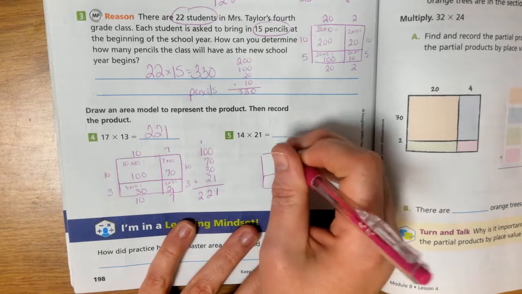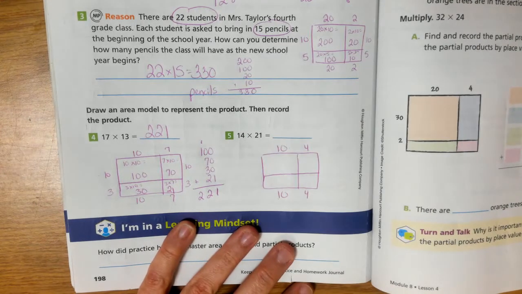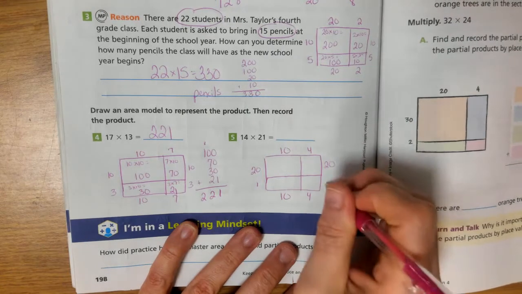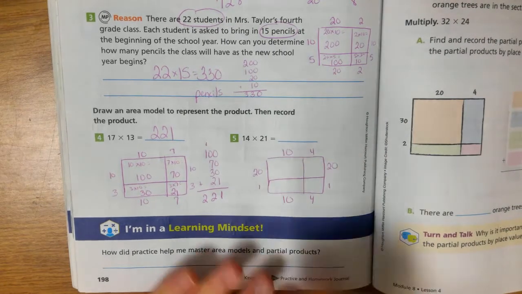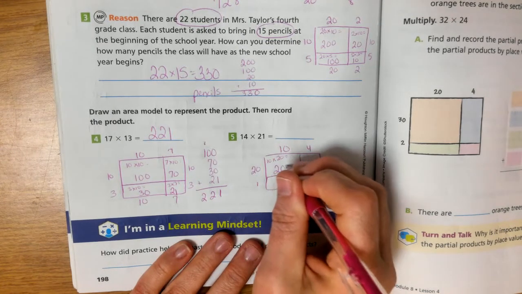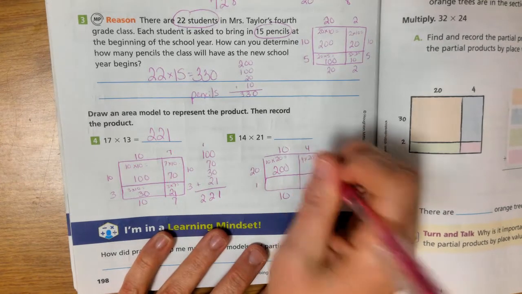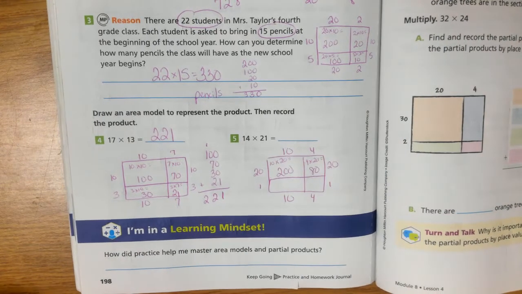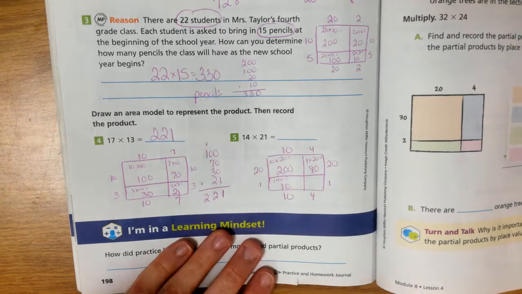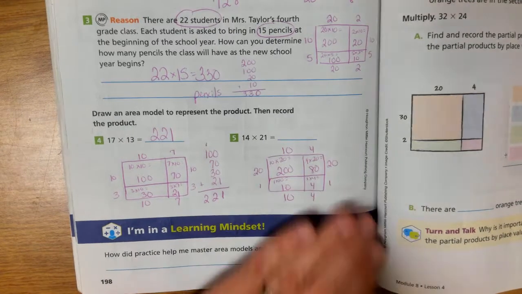And then our last problem. We have 14, so a 10 and a 4. Opposite is 10 and 4. And then a 21, a 20 and a 1, and a 20 and a 1. All right. 10 times 20 equals 200. 4 times 20 equals 80. 1 times 10 equals 10. 1 times 4 equals 4.